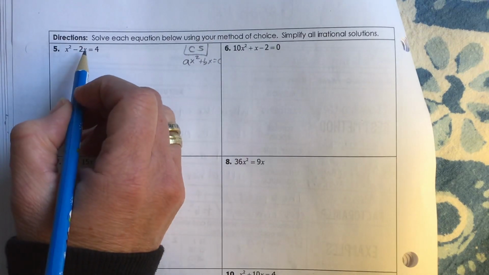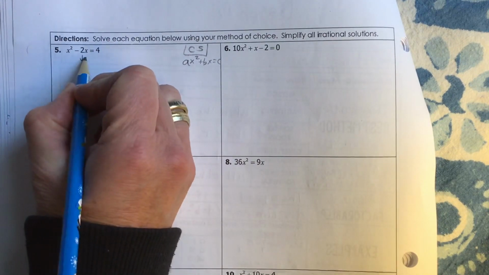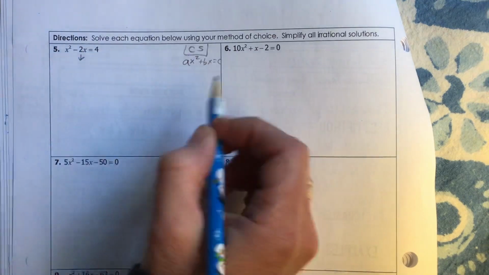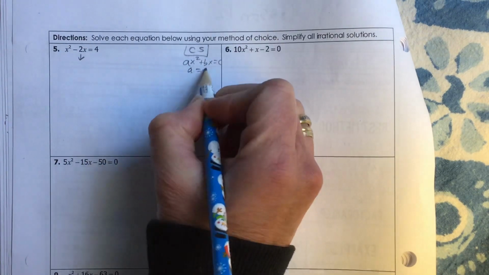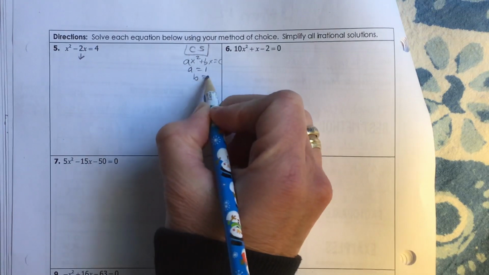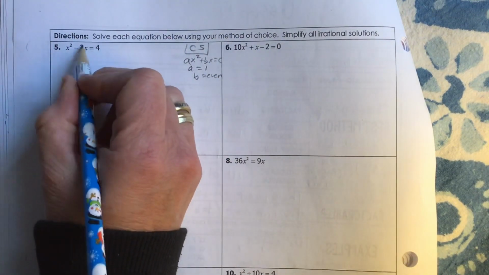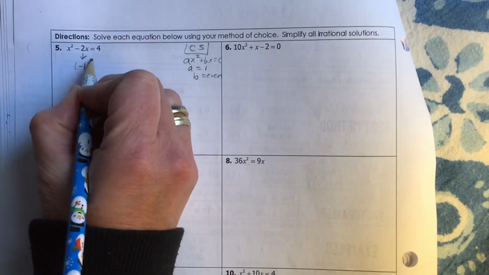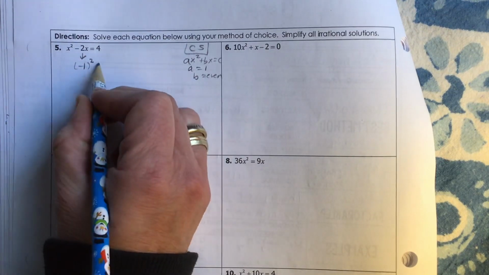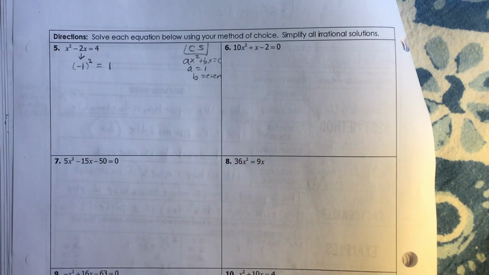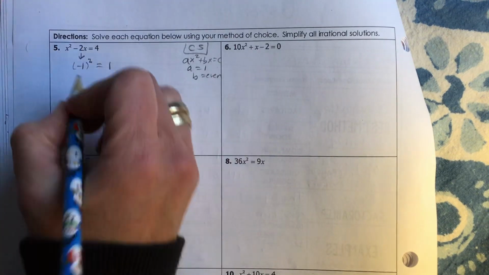Okay, so to complete the square, first of all, I'm going to divide. Oh, and remember, I have a is 1 and b is even. So this lends itself nicely. So I'm going to split my b term, and then I'm going to add it.